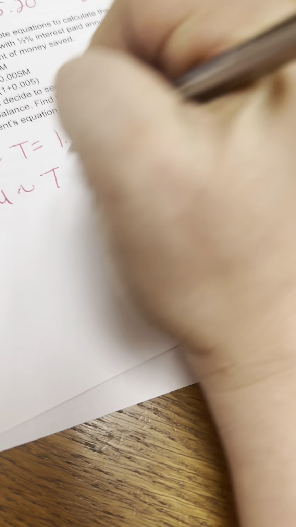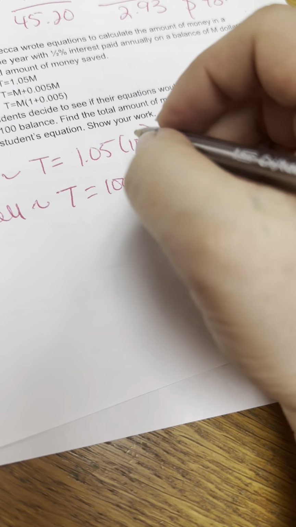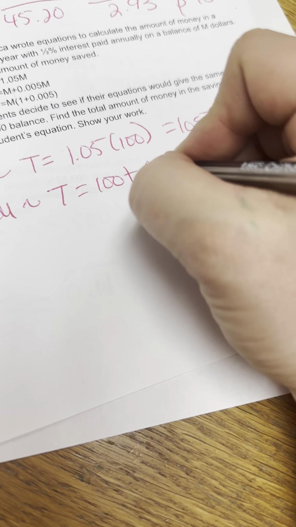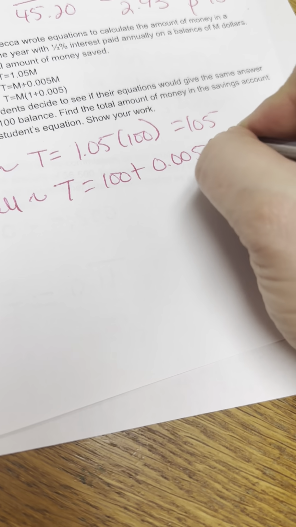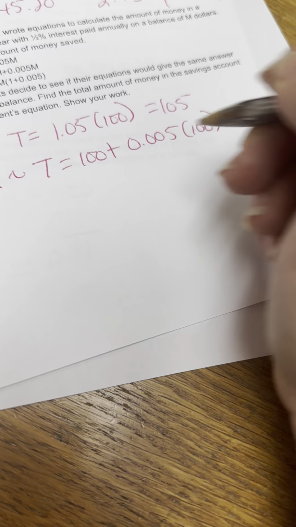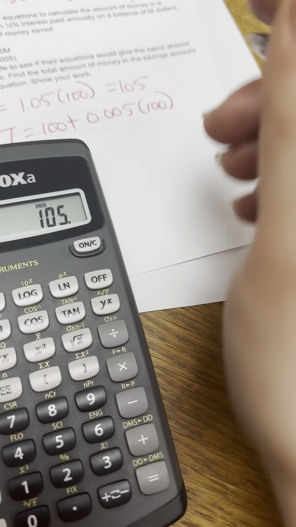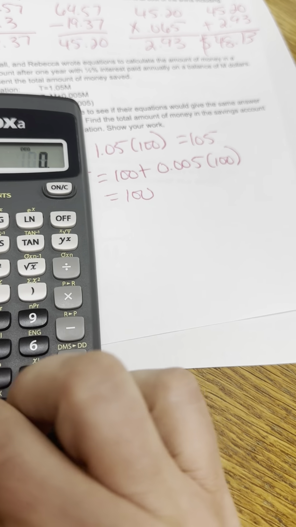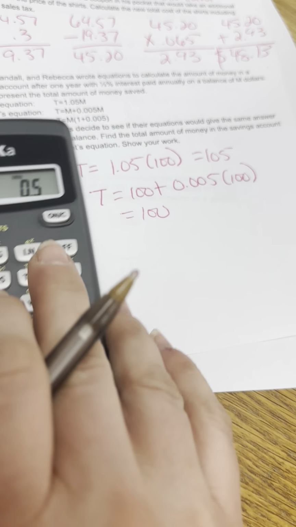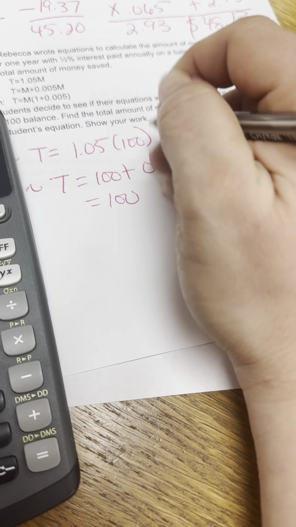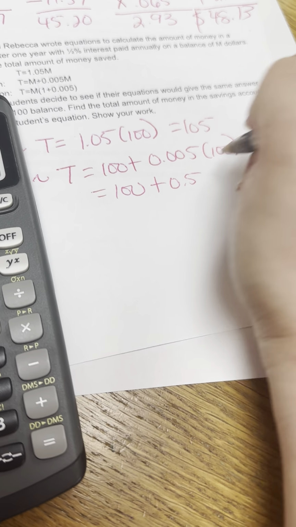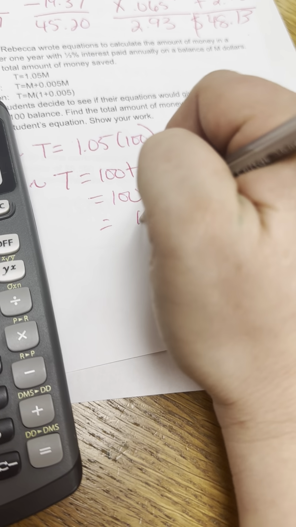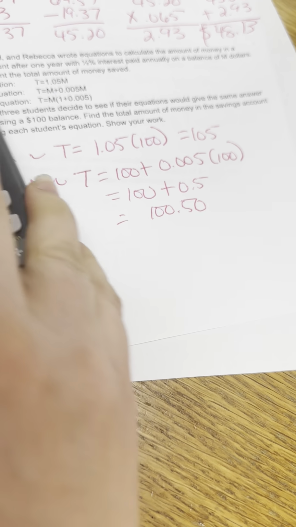Randall, he has T equals 100, because I'm replacing the M with 100, plus 0.005 times 100. So I have that equals 100 plus 0.5, which equals $100.50.